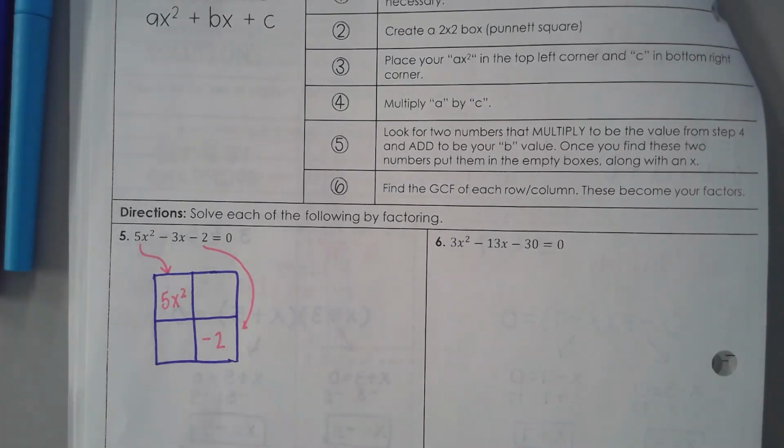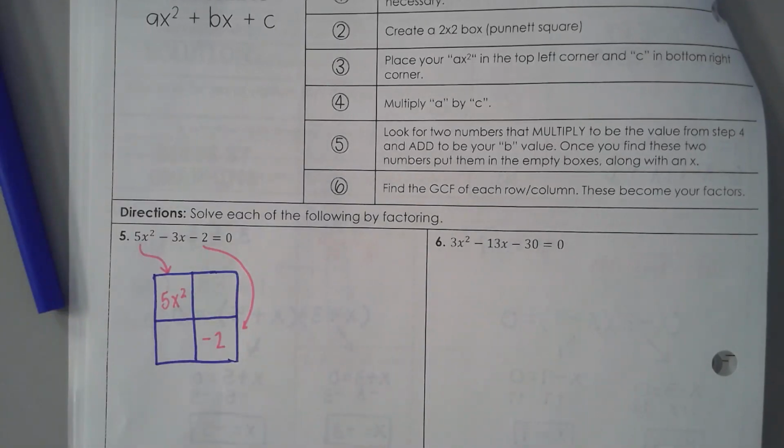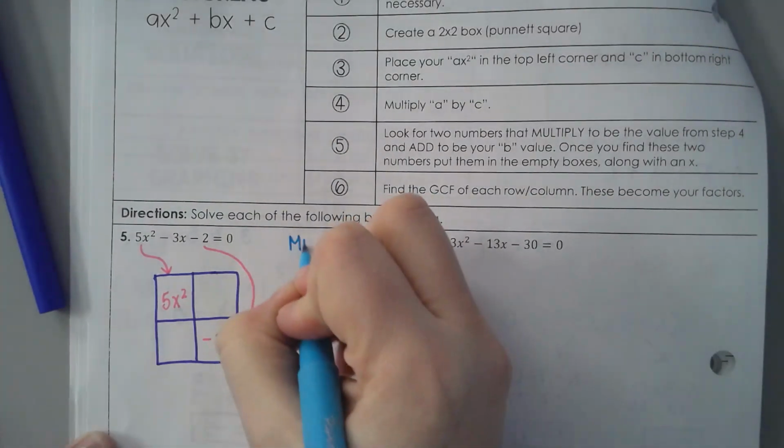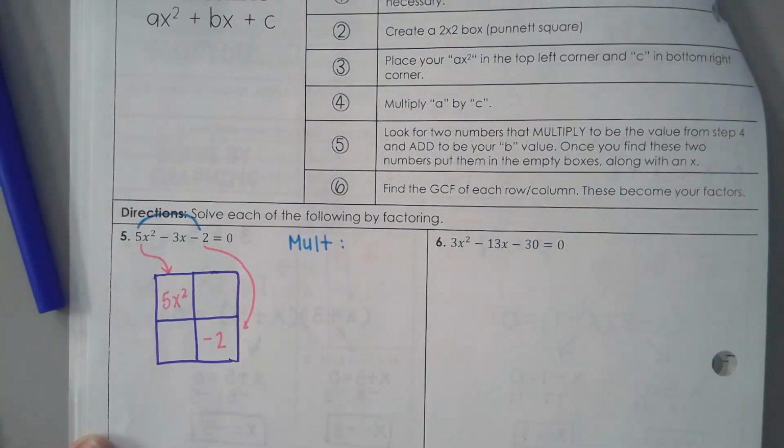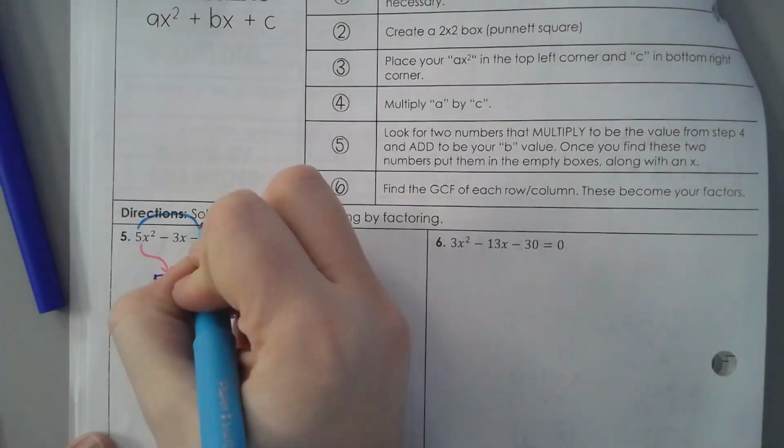Now, just like we did with our examples yesterday, we're going to find two numbers that multiply to be something and add to be something. What they multiply to be, we have to multiply our a and c, -10.